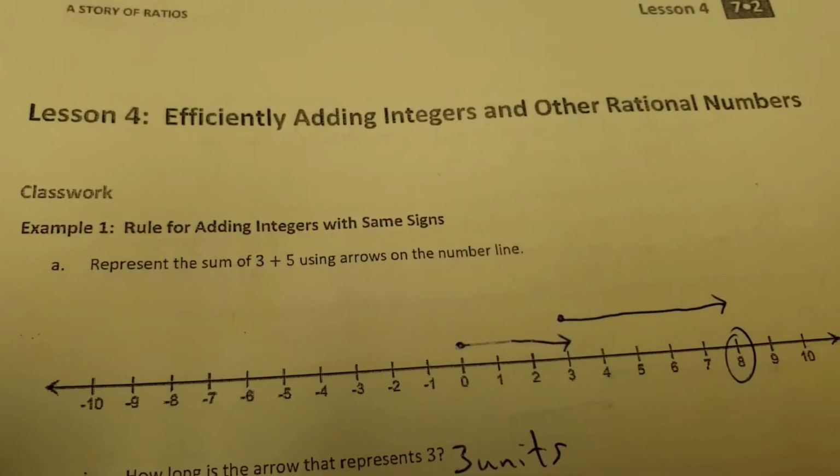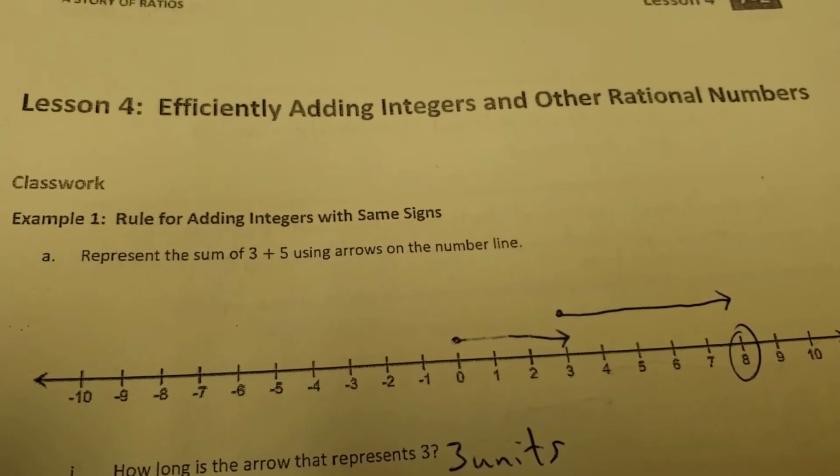This is Mr. Woolley again, and we are working with Lesson 4 today, efficiently adding integers and other rational numbers.